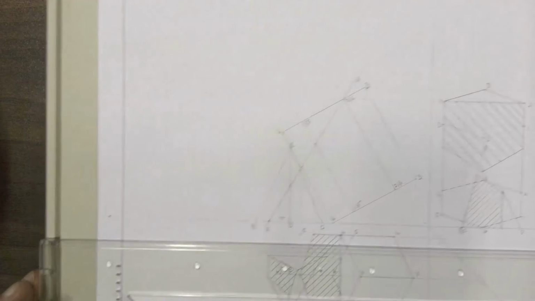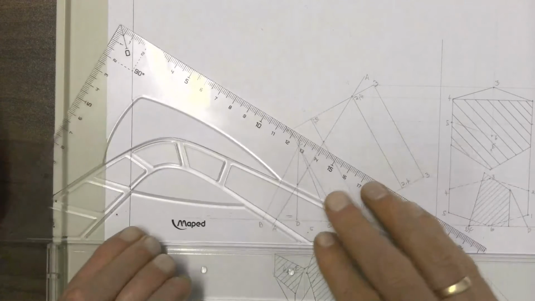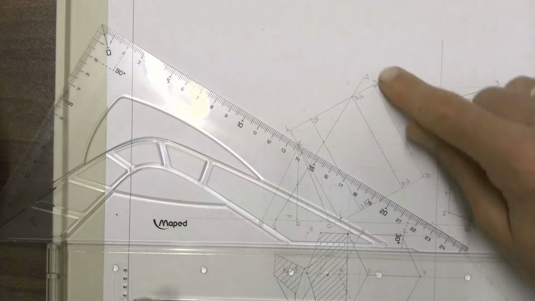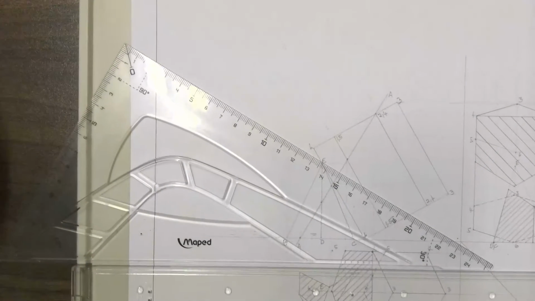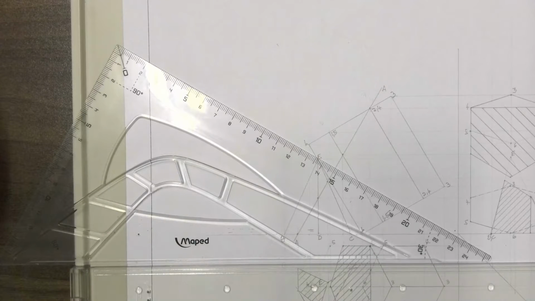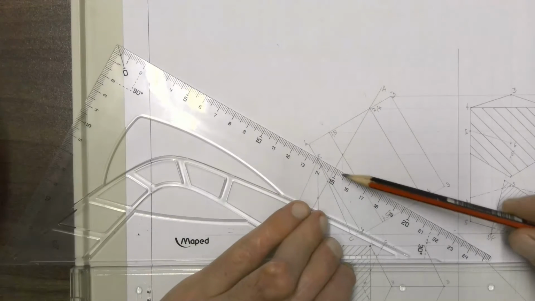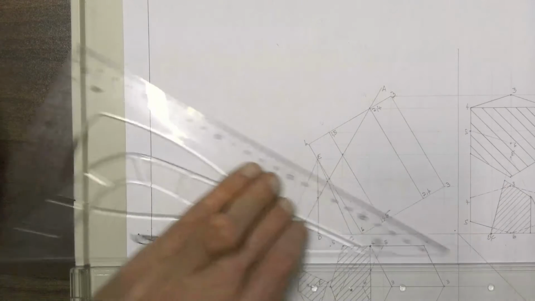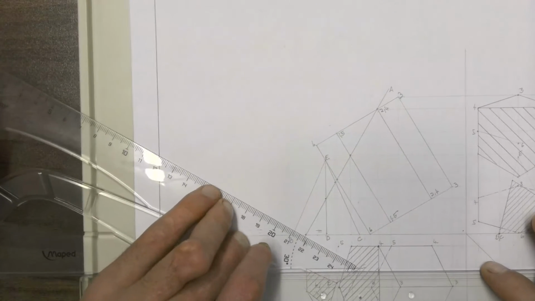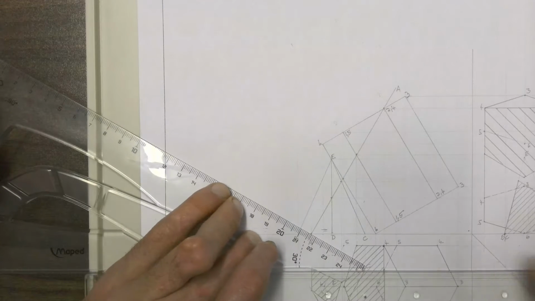So we know that if we put 60 and 30 degrees together, we get 90. So because this is at a 60-degree angle, we can put our 30-degree set square on there and project over it, and we'll know that each of our projection lines will form a nice 90-degree angle with the cutting plane. So we're going to project all of the points of our cutting plane out.